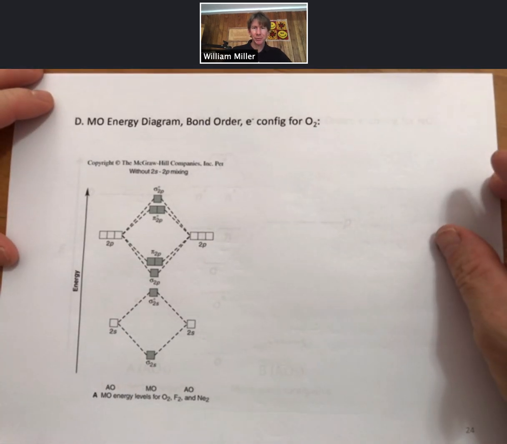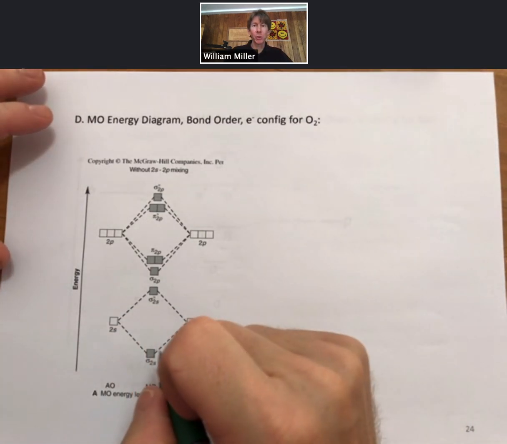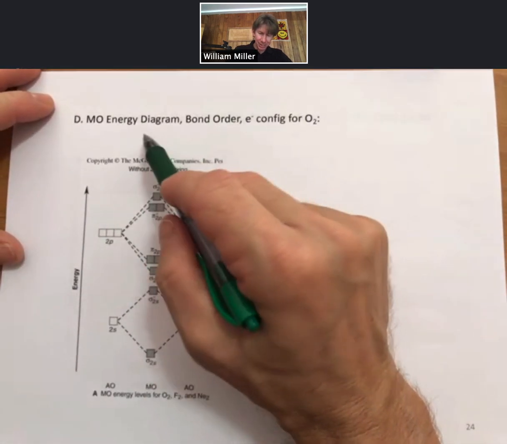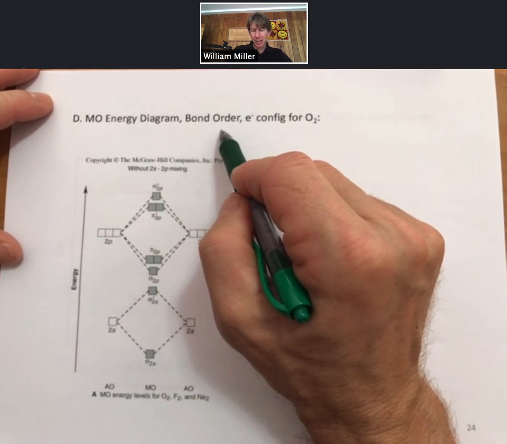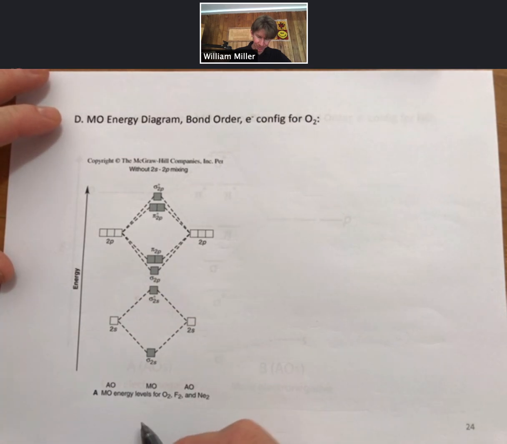Now it's time for one of the pieces of evidence that showed that molecular orbital theory was more correct, and in fact it is entirely correct now. This is going to be the same molecular orbital energy diagram, bond order, and electron configuration for oxygen, O2.